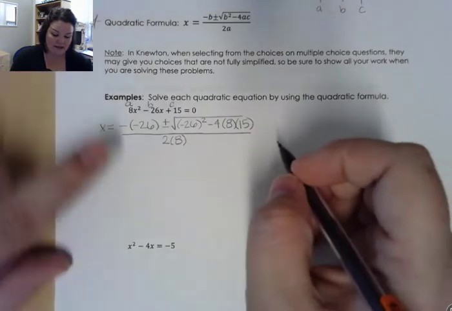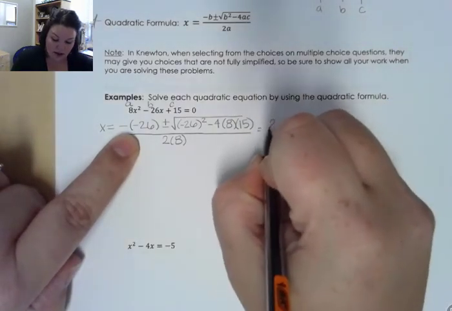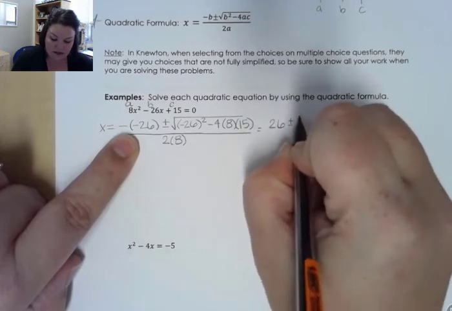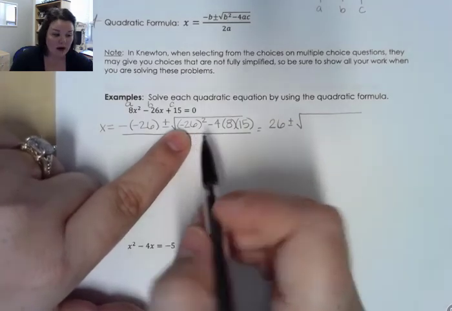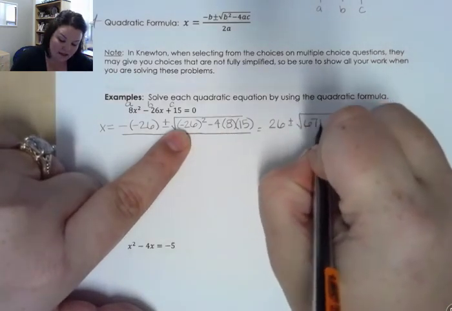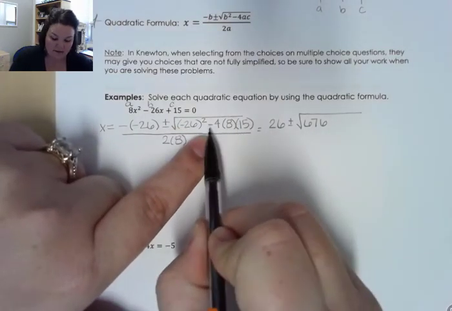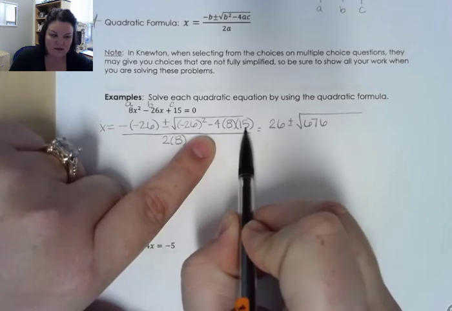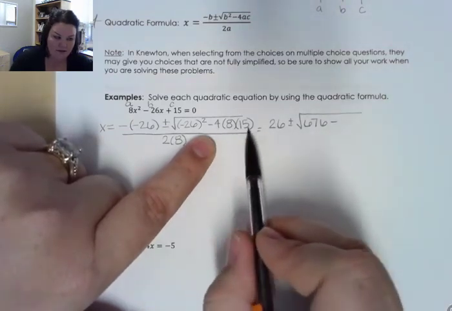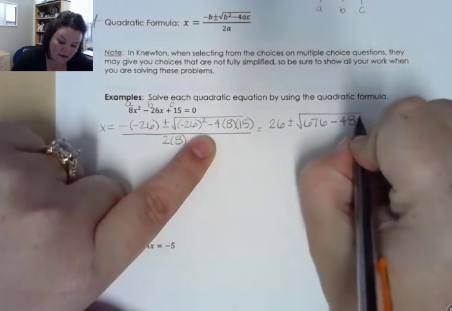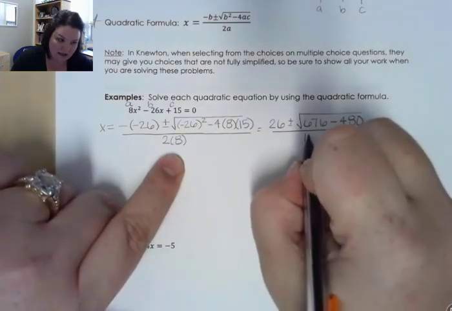Okay, so let's go ahead and simplify. At the beginning, our double negatives here become positive. So I get positive 26 plus or minus the square root of, negative 26 squared gives me 676. Okay, when I multiply these next three terms together, I have a negative times a positive times a positive, so I should end up with a negative. And when I multiply 4, 8, and 15, I get 480. Okay. All over on the bottom, 2 times 8 gives me 16.